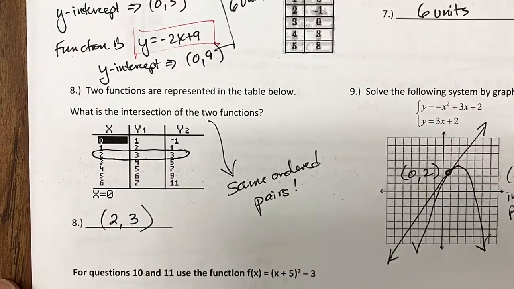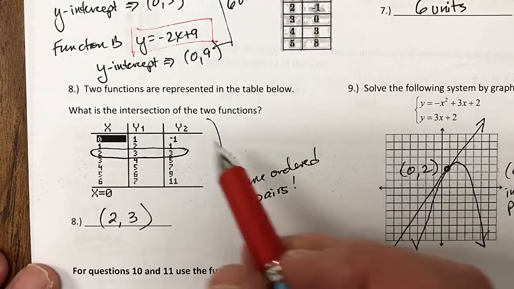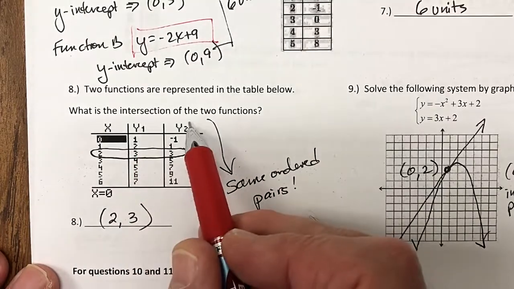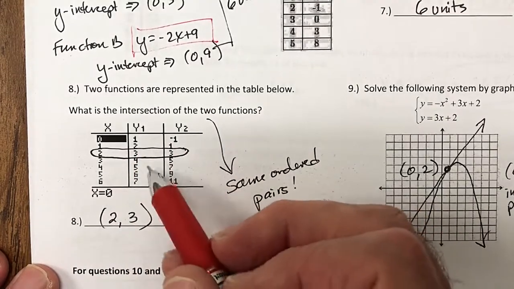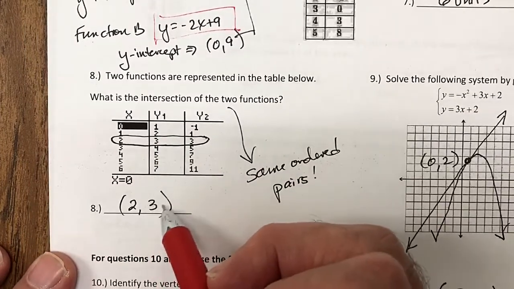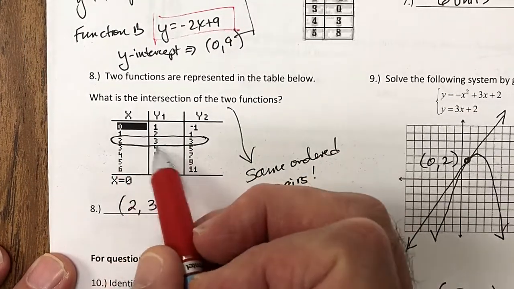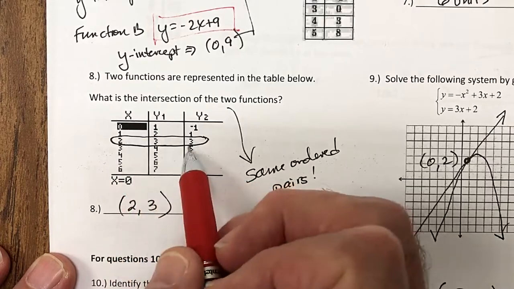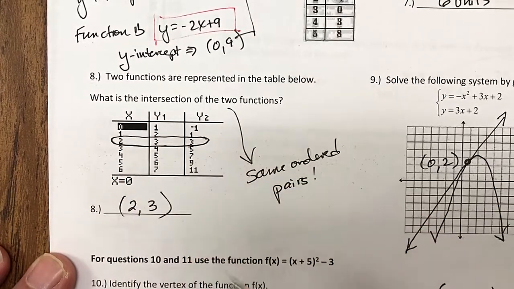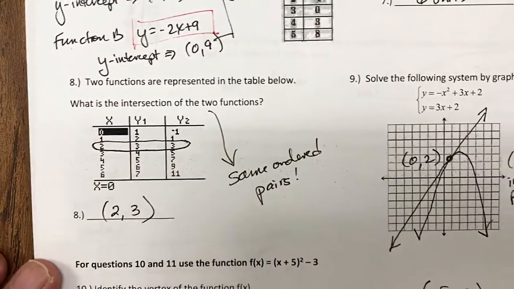All right, number 8. What is the intersection of these two functions, y sub 1 and y sub 2? Well, an intersection means they have the same ordered pair, don't they? So you're looking for the ones that have the 2, 3, 2, 3. And so those would be, that's the intersection.